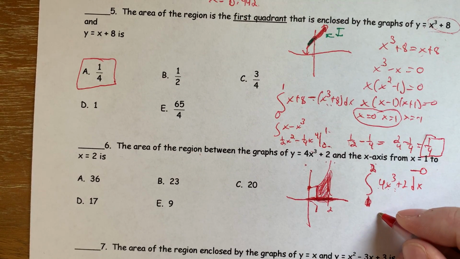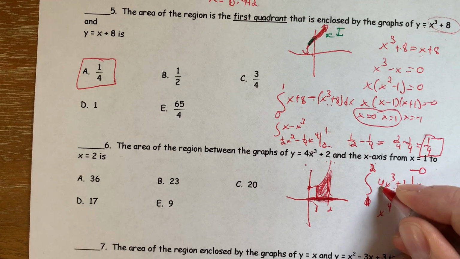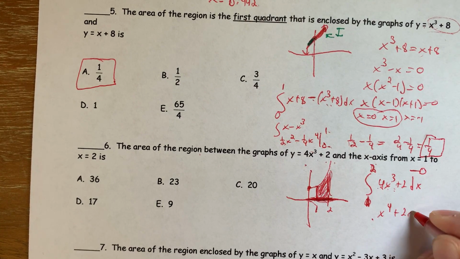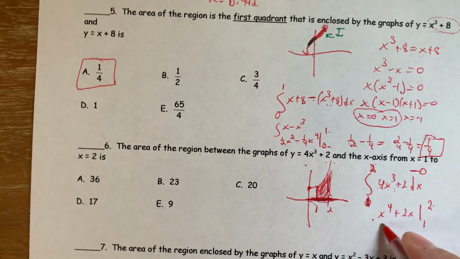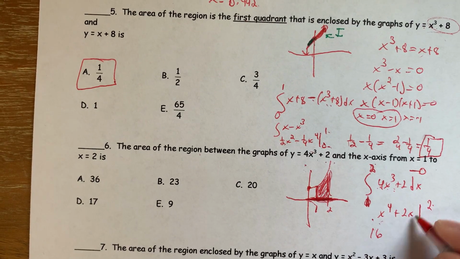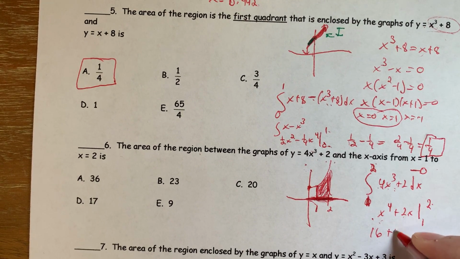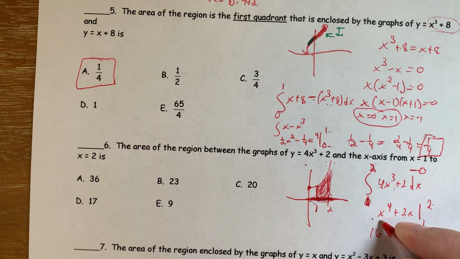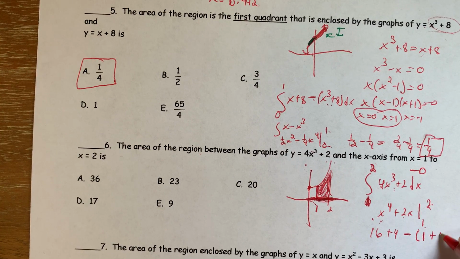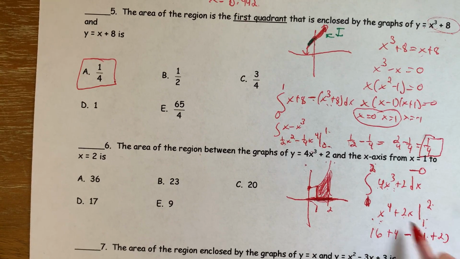So let's do the antiderivative. This is x to the 4th, since we divide by 4, so it's just 1. This is 2x, and it's going from 1 to 2. So 2 to the 4th power is 16, 2 times 2 is 4, minus, plugging in 1, we get 1 plus 2. So plugging in 1 and 1 here.